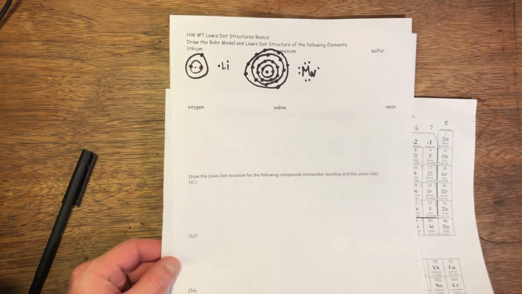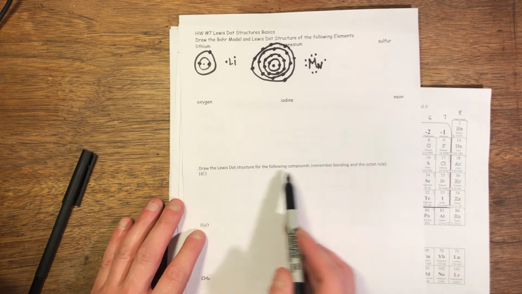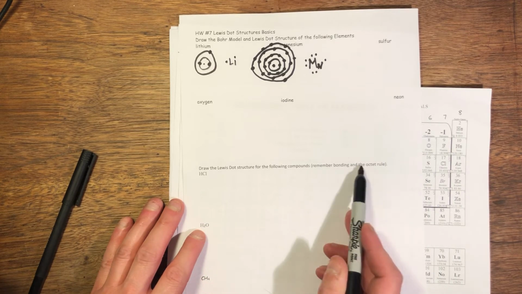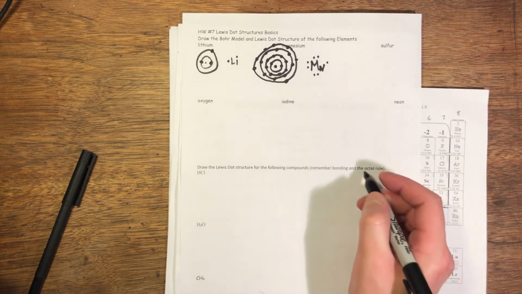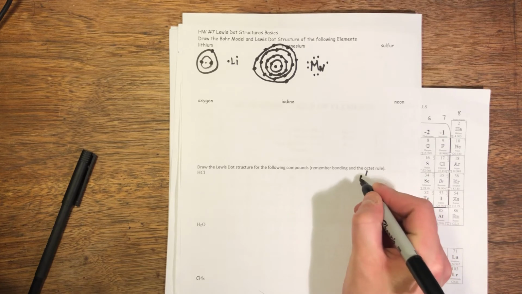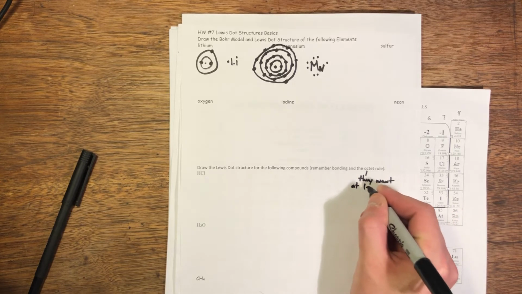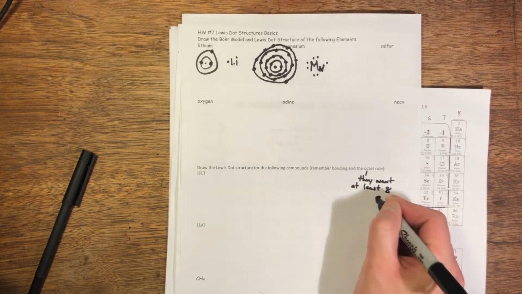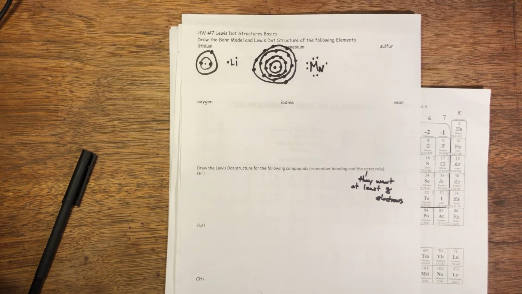So now let's do this one. Okay, so here it says draw the Lewis dot structure for the following compounds. It says remember bonding and the octet rule. So for us, the octet rule, they want at least 8 electrons to be happy. The only exception to that rule is going to be helium and then hydrogen, because they only need 2. So they only want 2 electrons to be happy. Okay, so those are the only 2.